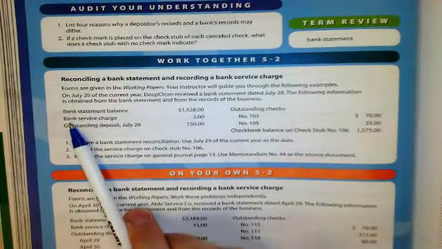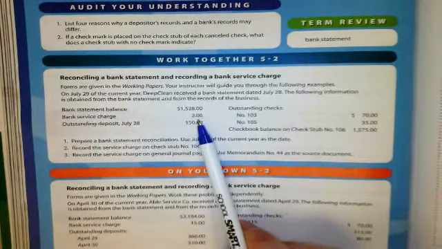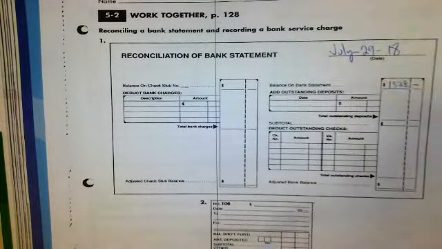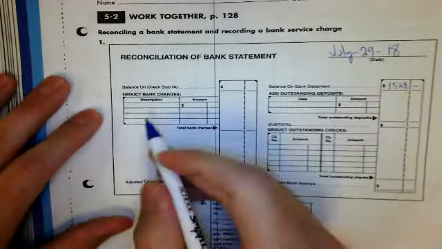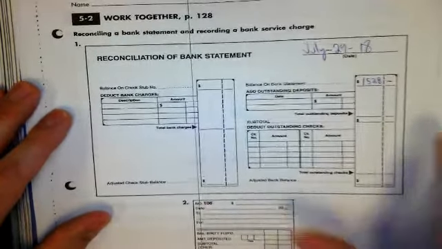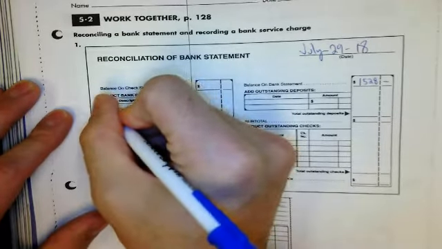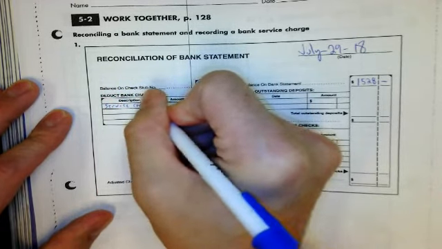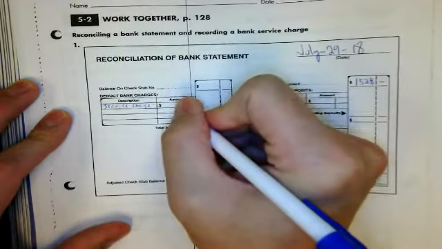The next one says bank service charge, $2. Okay, let's find the spot where it says bank charge. Found it. Description, service charge, and it's $2.